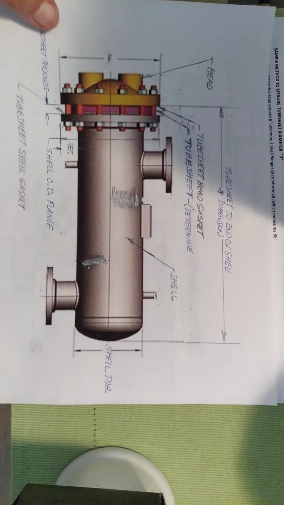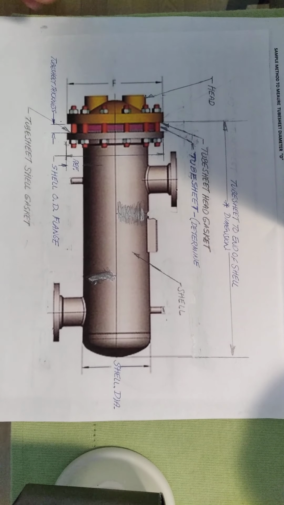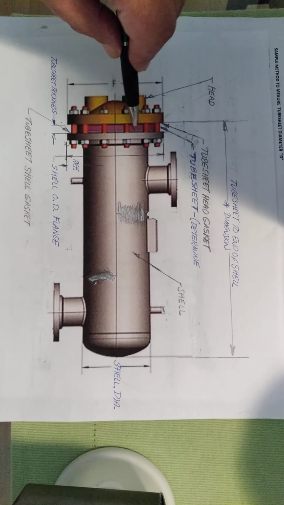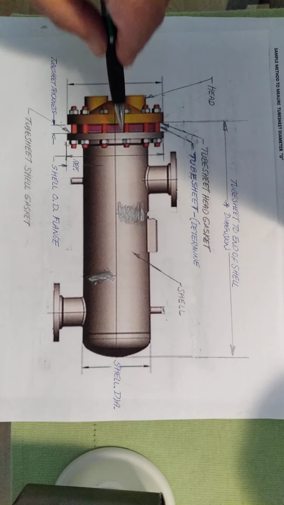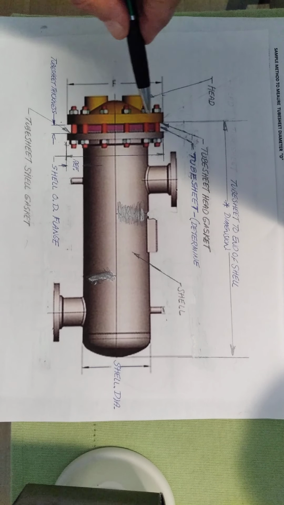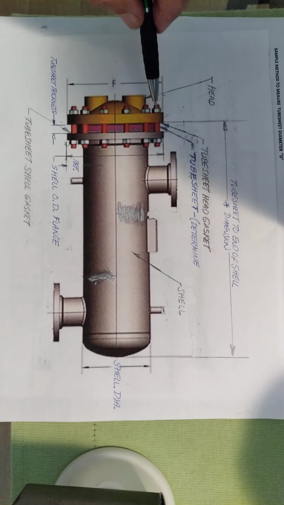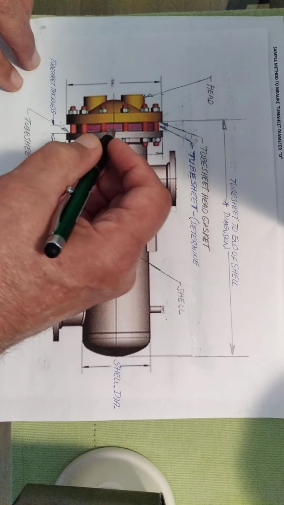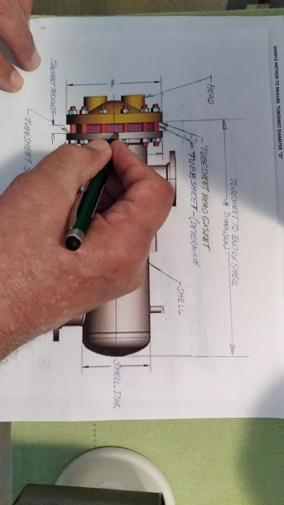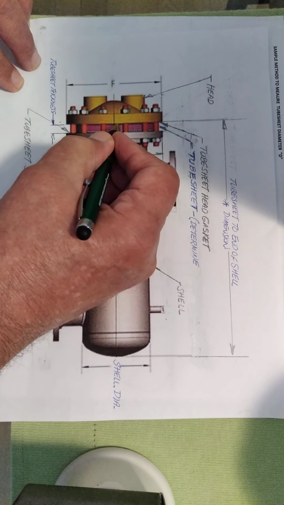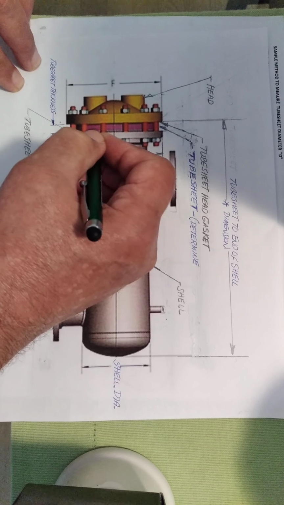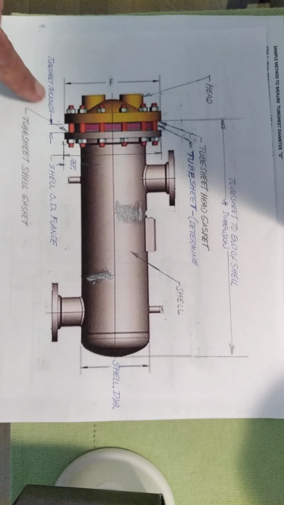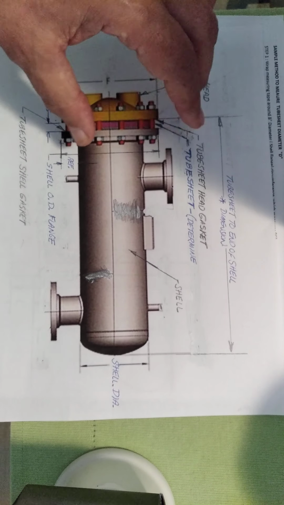Continuing on, just a little more of a demonstration here of a shell and tube heat exchanger. Again, you've got your tube sheet right here. You've got the head right here. Look at the fasteners. We replace those fasteners, usually B7 studs and 2H nuts right there. A gasket would be right here on the shell side, and then a gasket on the head side. Again, this is the tube sheet. And the tube sheet is going to be X thick. That'll be determined. And then our shell OD.